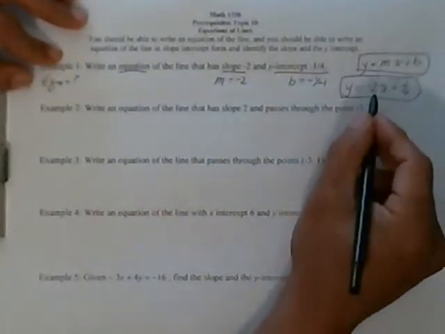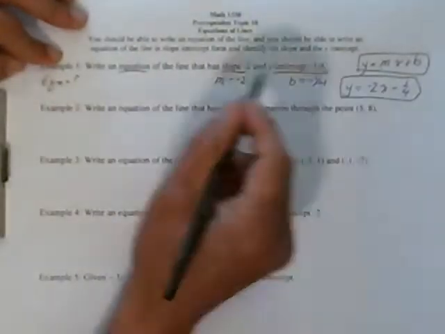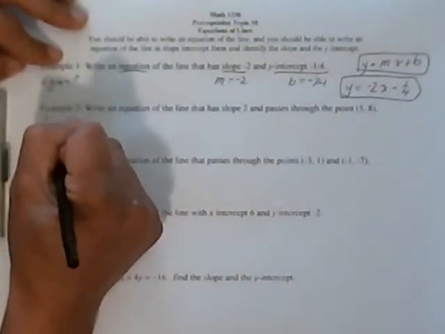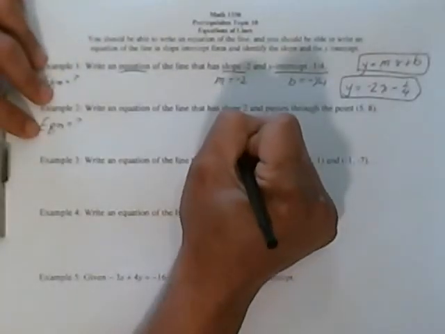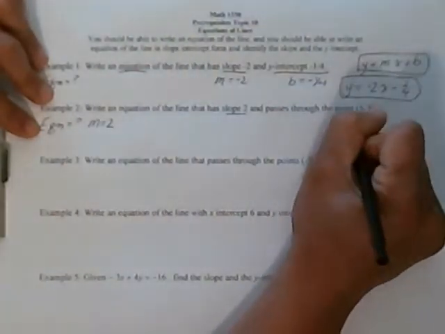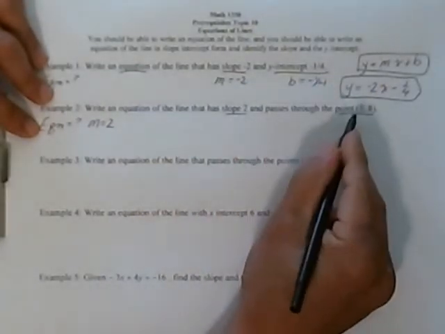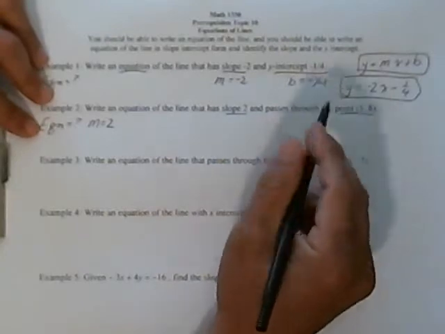Okay. Example 1 was pretty simple. Let's look at example 2. You want to find the equation of the line again. That's what we're looking for. It has a slope of 2 this time, m equals 2, and it passes through this point. So if you're given a slope and a point, it's easiest using the point-slope form.